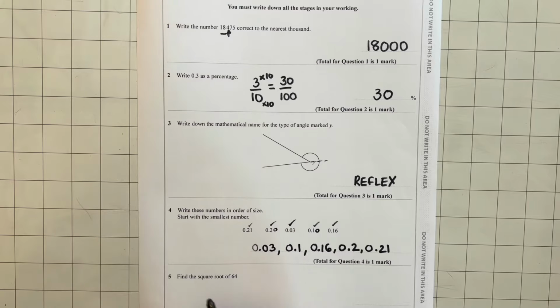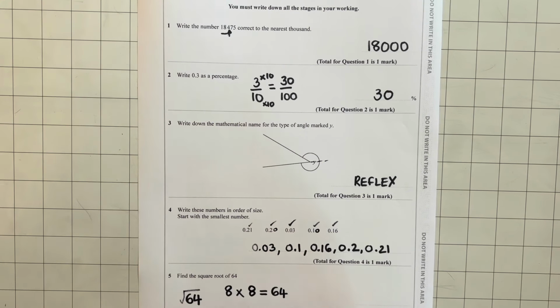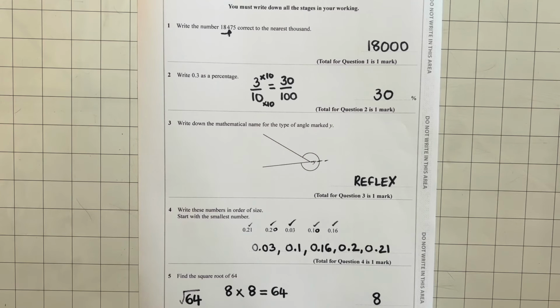Question 5 asks us to find the square root of 64. When we find the square root of a number, we're trying to think of what number do we times to itself to give us an answer of 64. And I know that we times 8 to itself. And so the square root of 64 is 8.